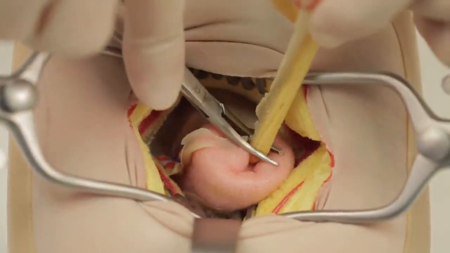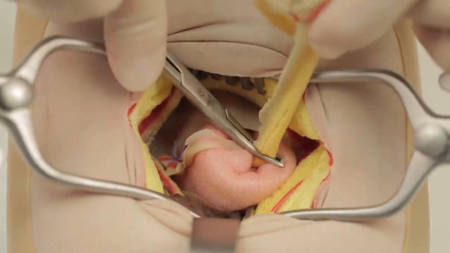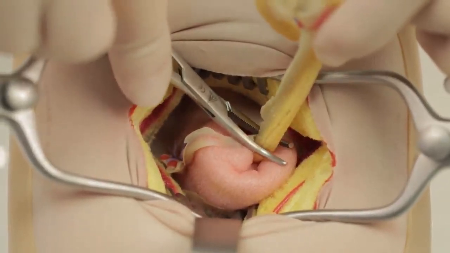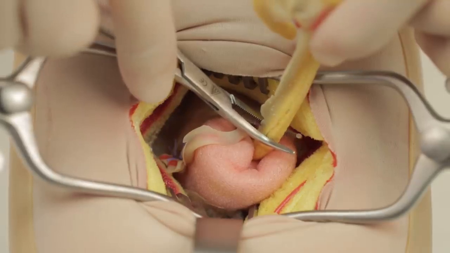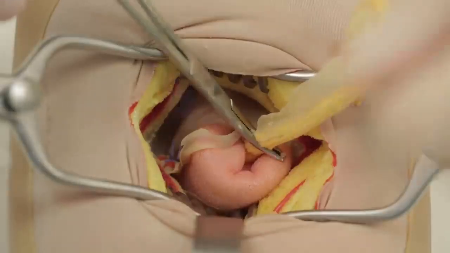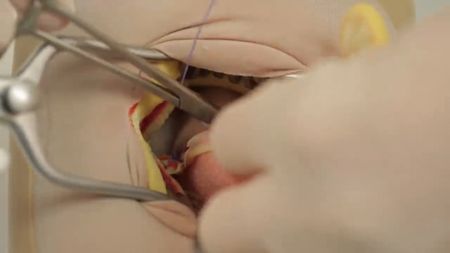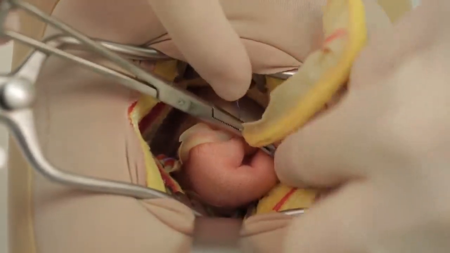Crush the appendix base with a hemostat and replace it distal to the crushed segment. Doubly ligate the crushed segment with 2 Vicryl.